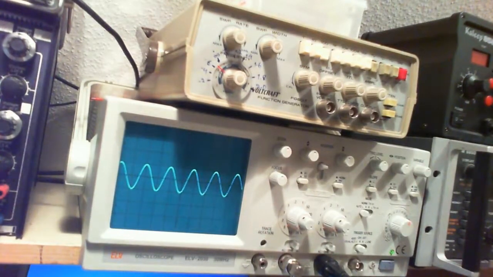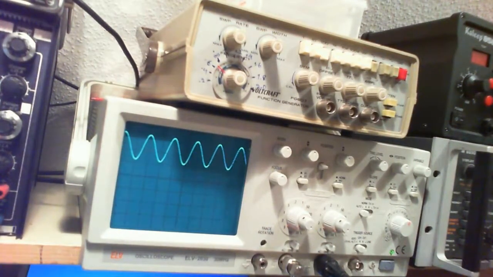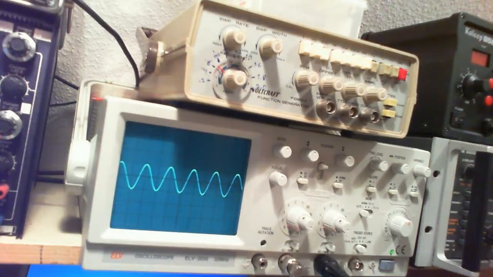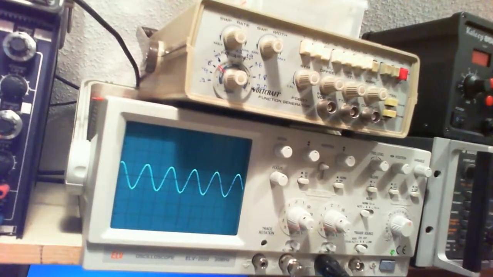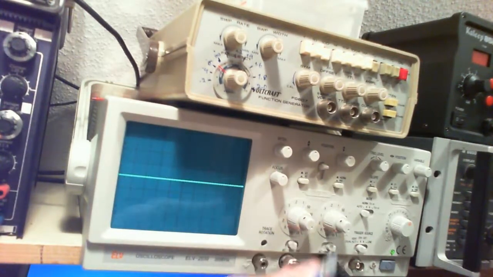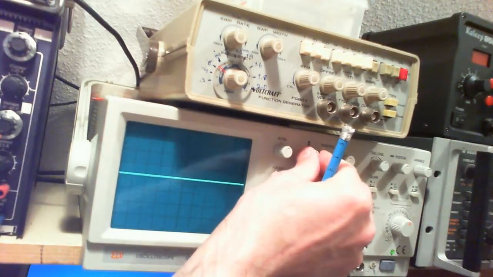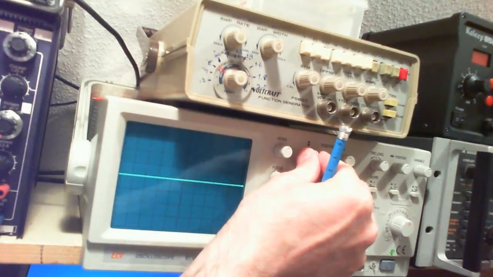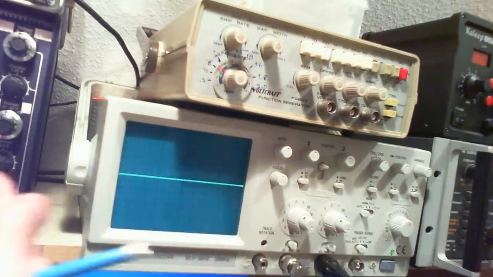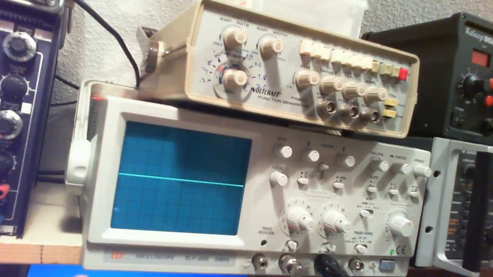You see, this is a positive offset, because this line over here, if I ground this, you see this ground line, this is the zero or reference line for this signal.